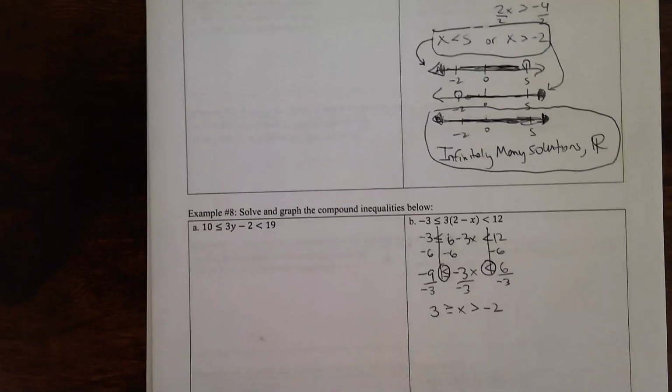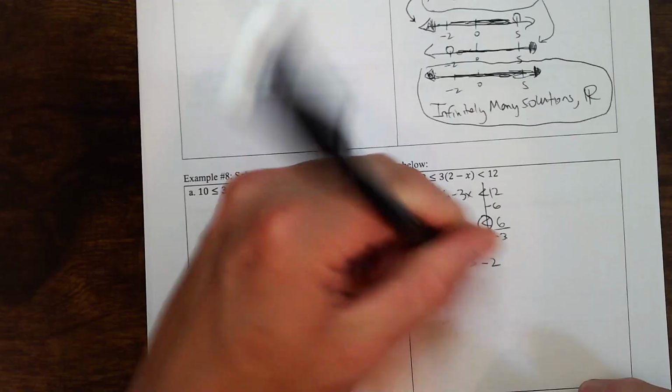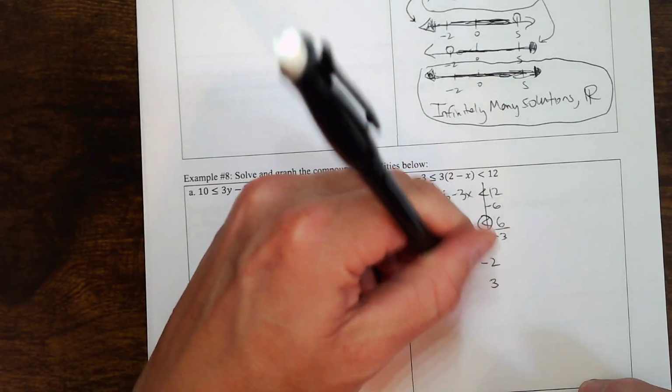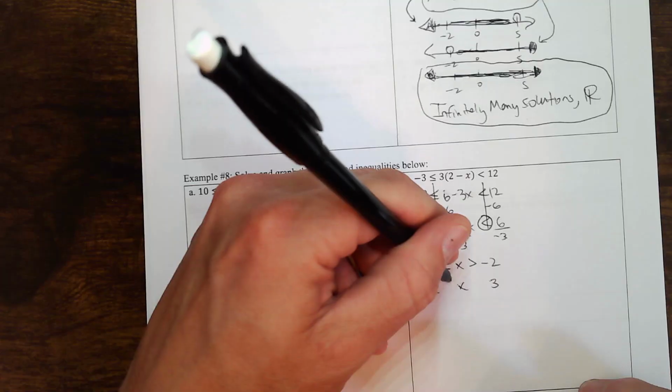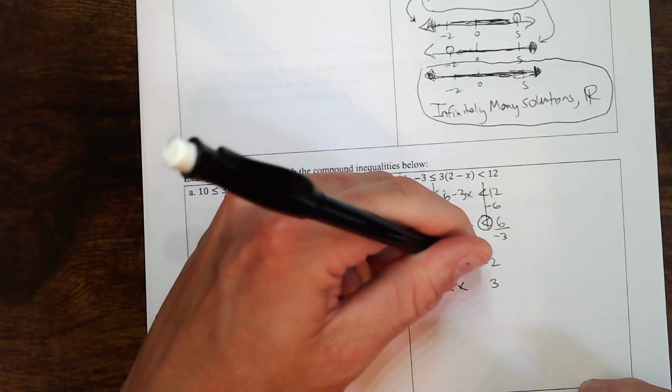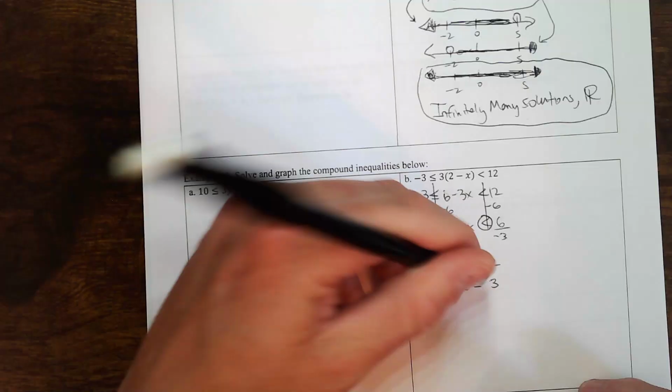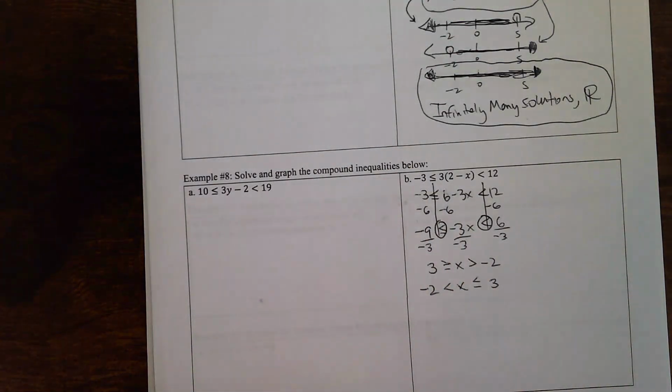Now, I don't like looking at it like this. So I'm going to put the smallest number first and the biggest number second, and x in the middle. And so when you do that, you got to flip the inequality. So that'll be a less than, that'll be a less than or equal to. So there's the solution set.